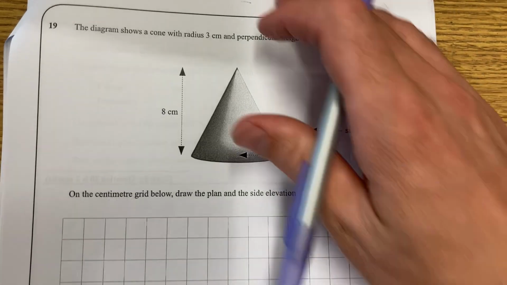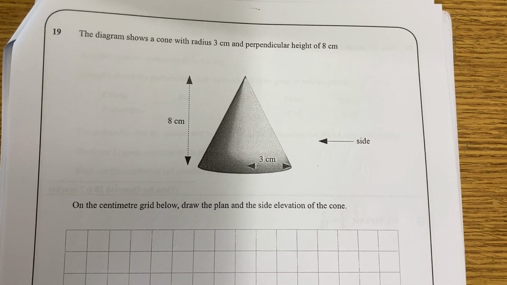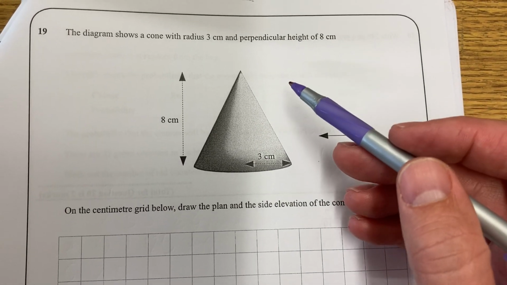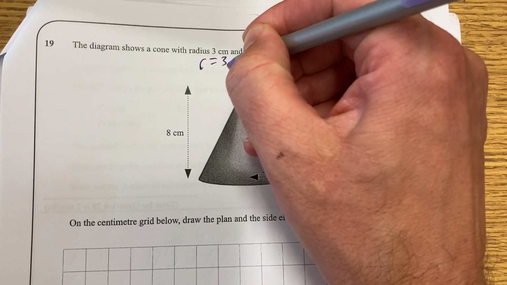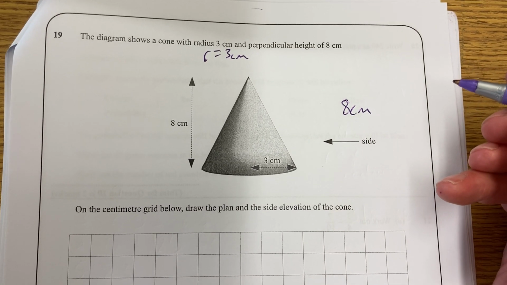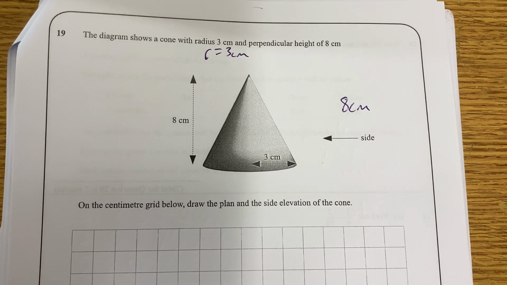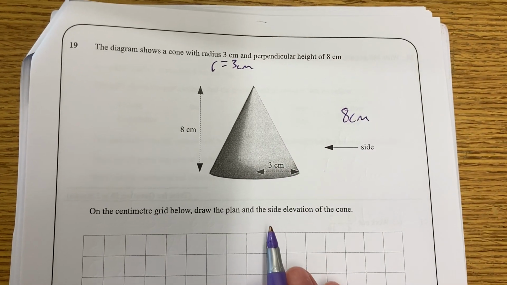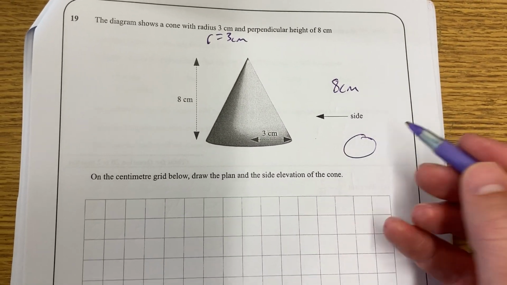We're now going to look at a 3D shape again, but this time we're going to work out the side elevation and the plan. Diagram shows a cone with radius of 3 centimeters and the perpendicular height of 8 centimeters. And we're going to draw the plan and the side. Remember, the plan is what you'd see either looking straight down or from the bottom, which will be that circle.